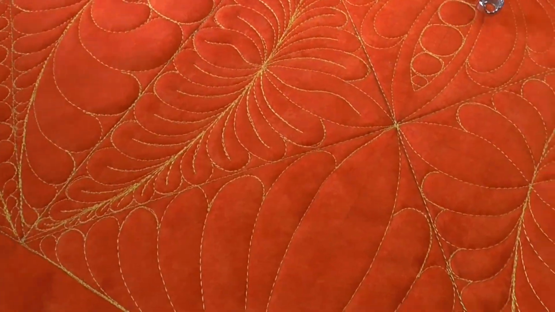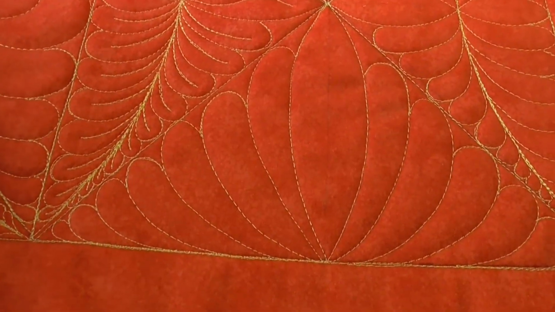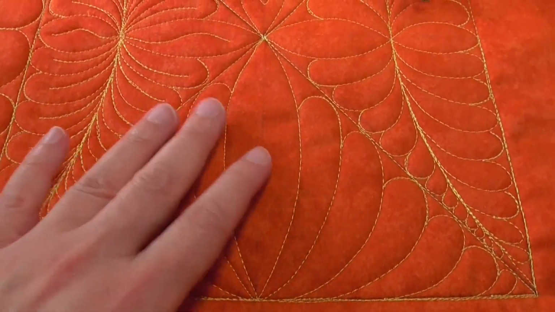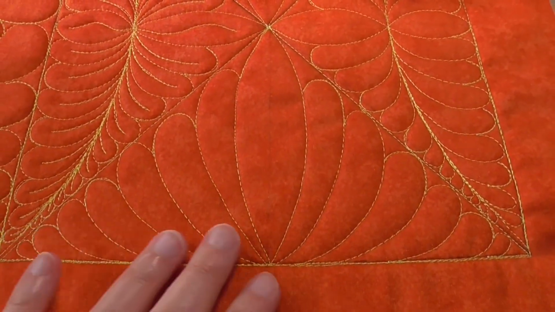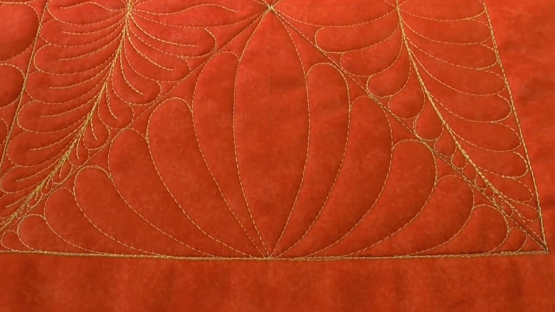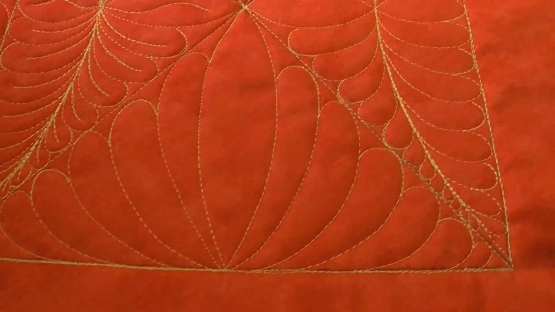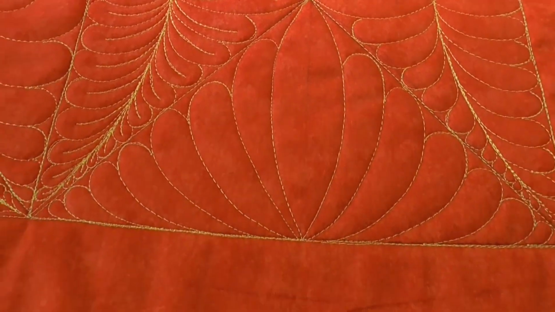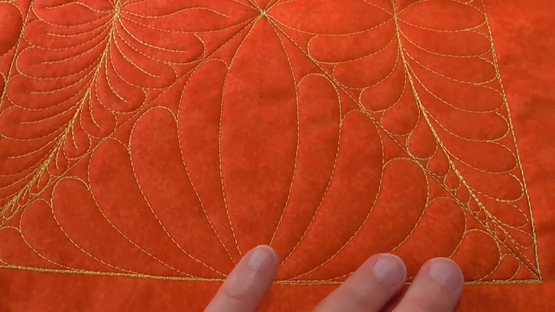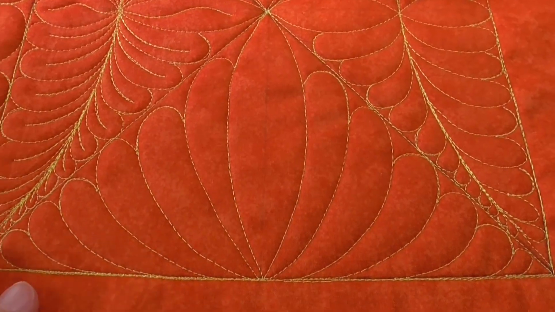In the other two triangles, just because of how I filled the feather, it's not looking like a feather anymore. It actually looks like a mussel, shell, seashell. That's the word I'm looking for. It looks more like a seashell with its nice symmetry and nice shape.